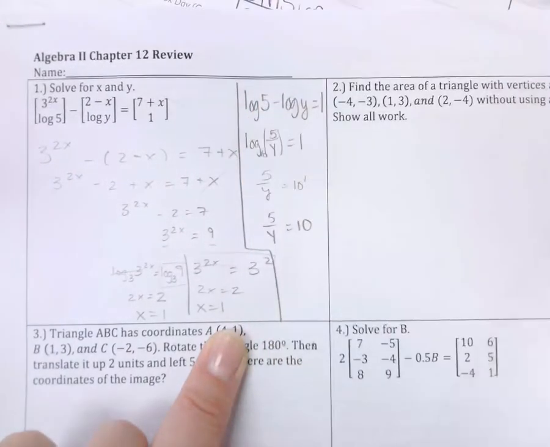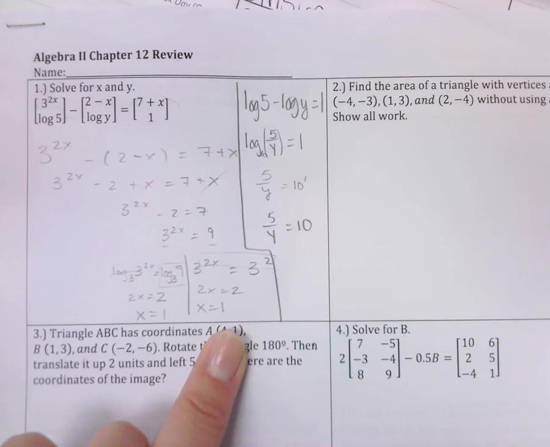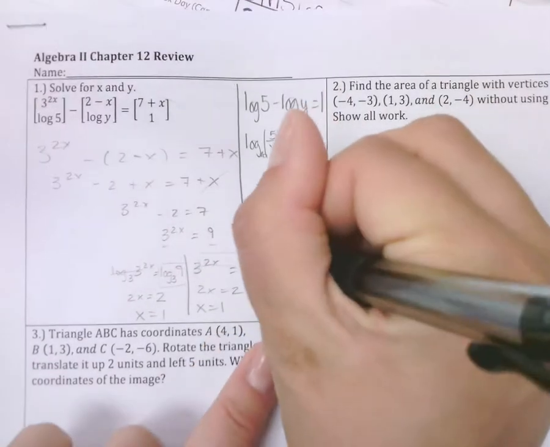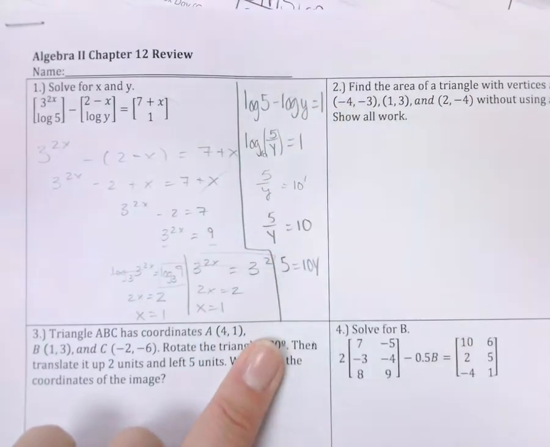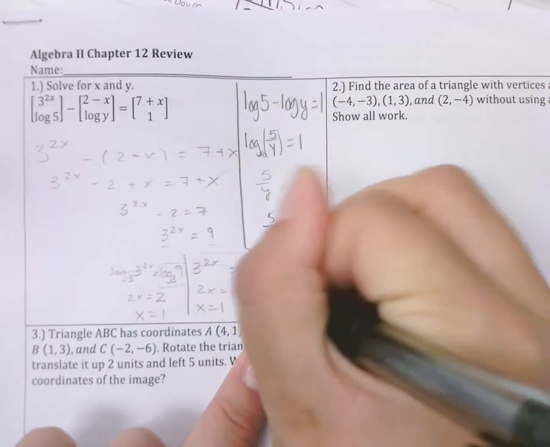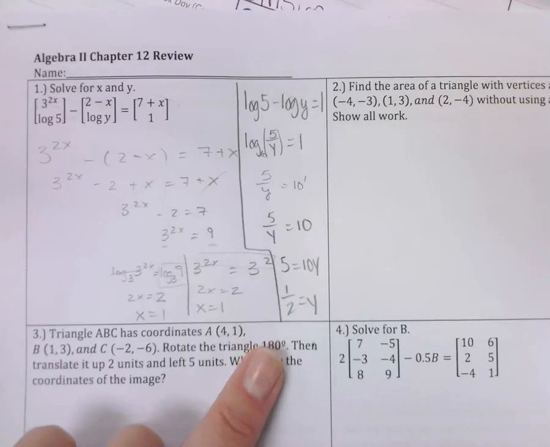Wait, can you refresh my brain on why you put the 5 over y? It's a property of logarithms. When you subtract, you divide, and when you add, you multiply. And then now you just solve, so you would just multiply by the y, and then divide. You get 1/2 is y.